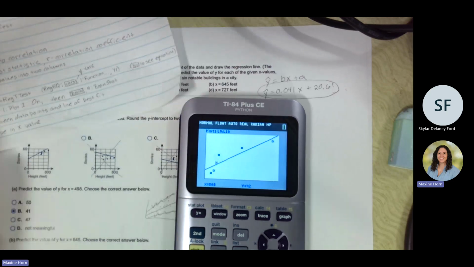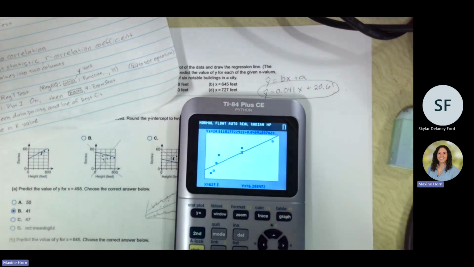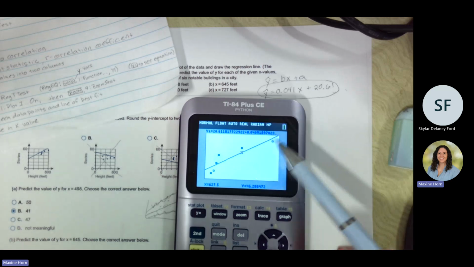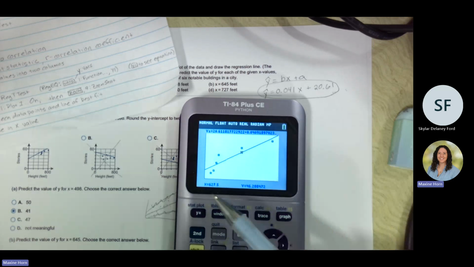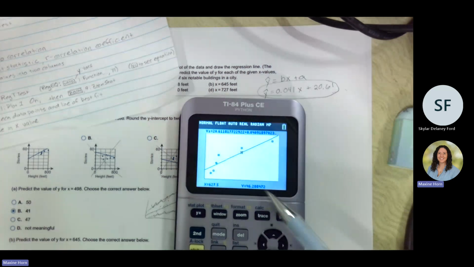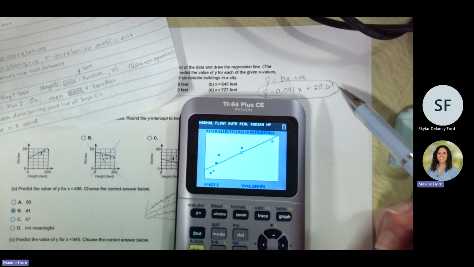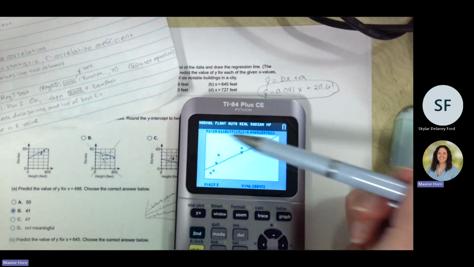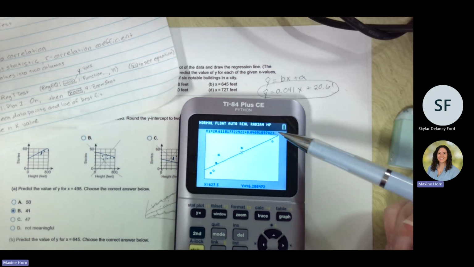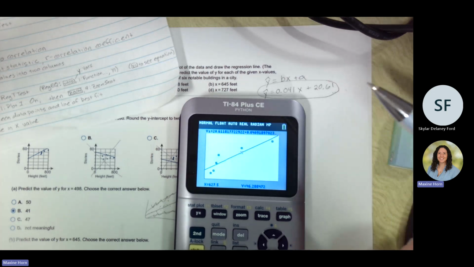I'm going to hit the up arrow and you can see that my cursor has now moved to this line. Now I've got an x value and the corresponding y value, with lots of decimals because we're using this equation here. Also right here, y1, that's our equation. It's showing me what my equation is. It can't display the whole thing because it's not rounding the decimals here.